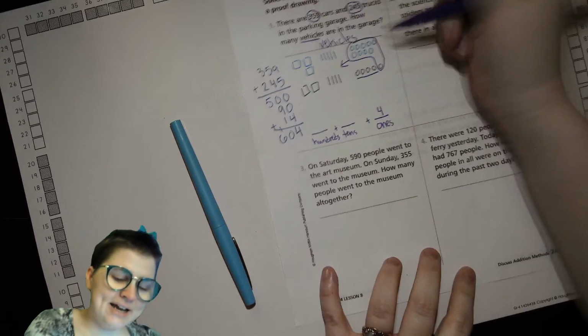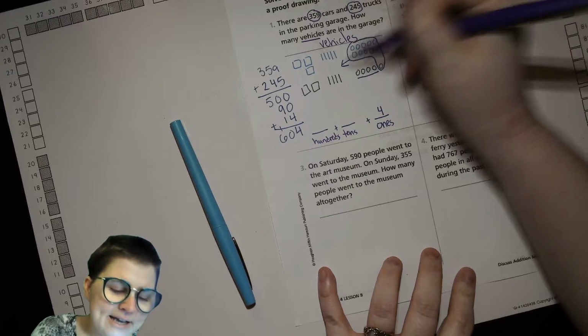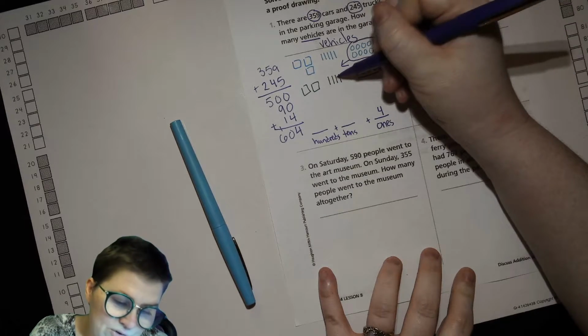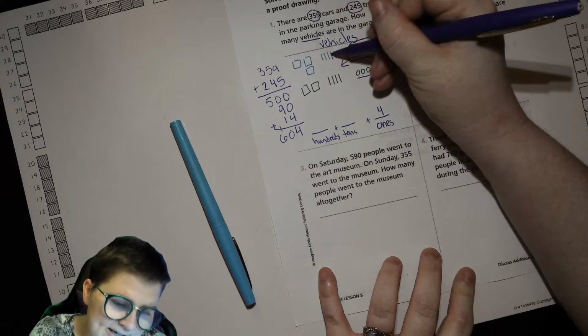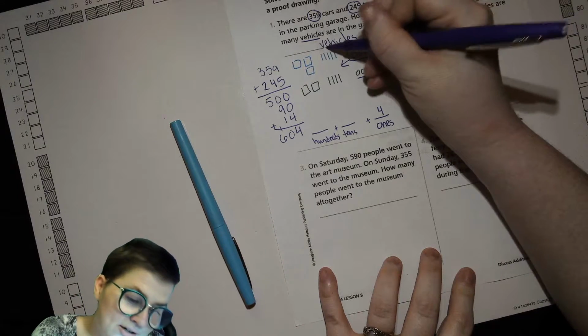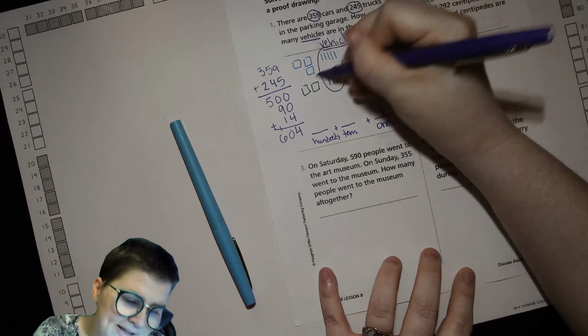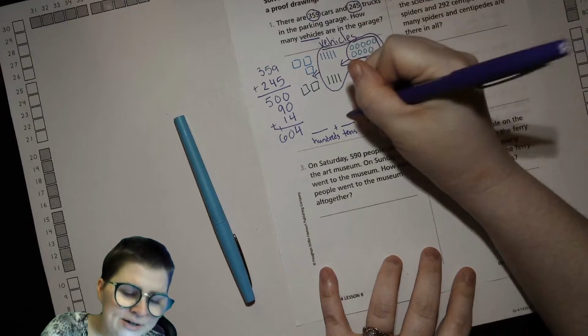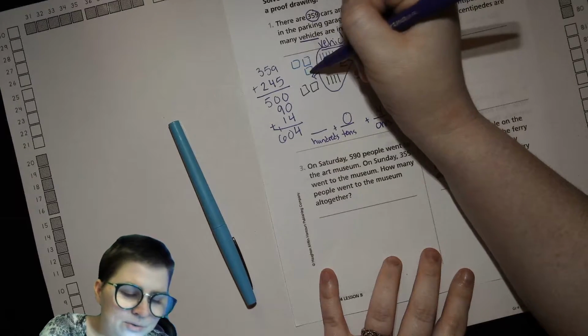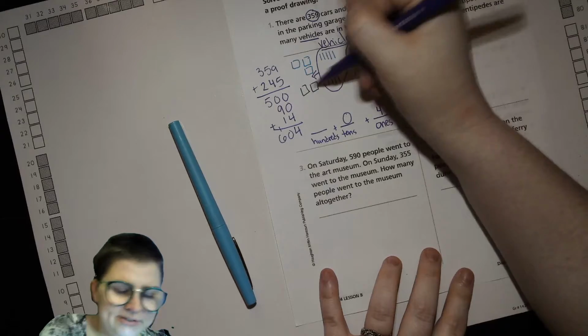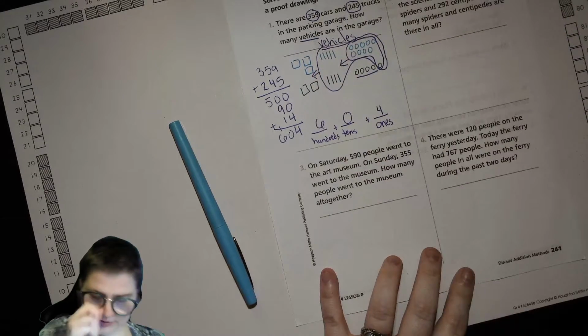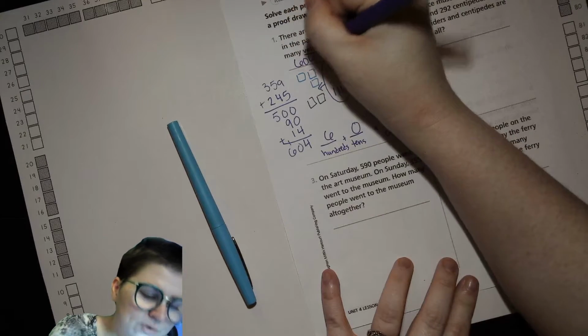So then I have 1 10, 2, 3, 4, 5, 6, 7, 8, 9, 10. So all of these together, including that new one, make that new 100. So now I have 0 tens, and then I have 1, 2, 3, 4, 5, 6 hundreds. So 6 hundreds, 0 tens, 4 ones, 604 vehicles. All right.